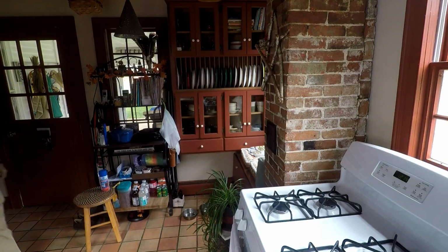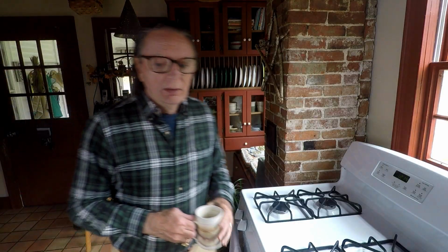So I'm going to go inside because my coffee's inside and it got cold because I just got done restacking that wood, and I want to go inside and have some coffee. So let's go do that. Okay. All right. Got my coffee. I had to warm it up. It was cold.